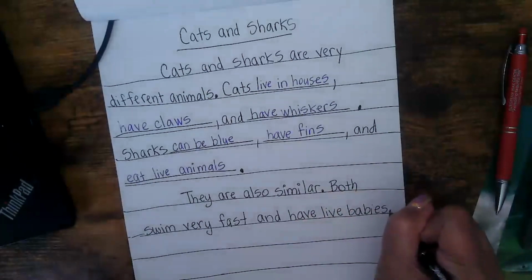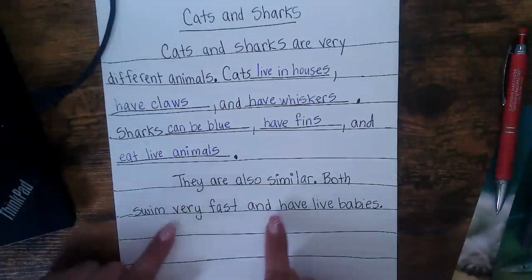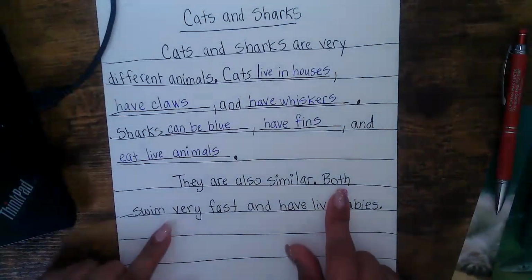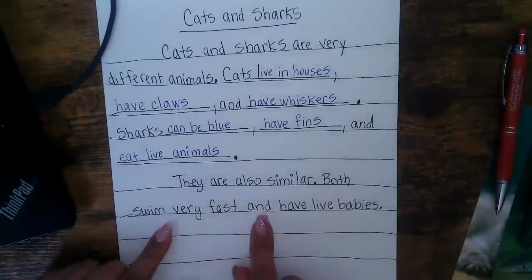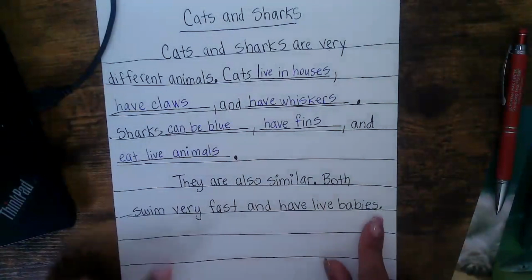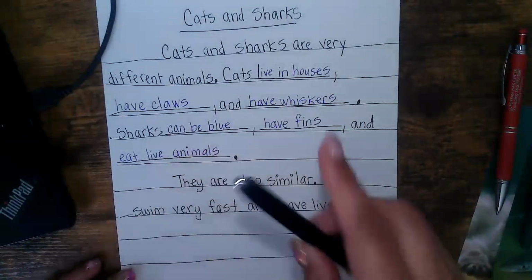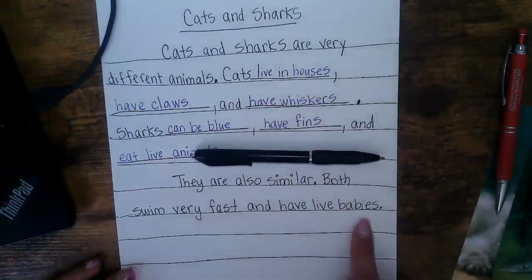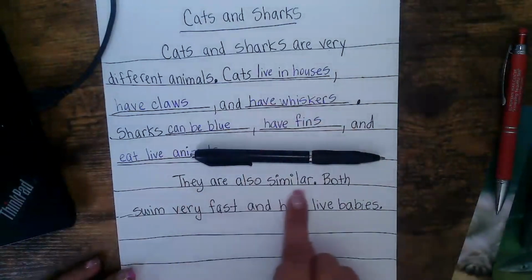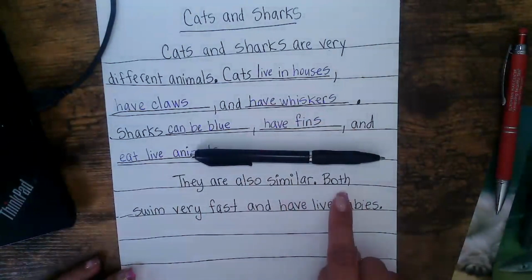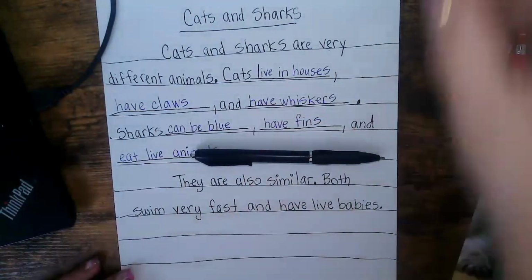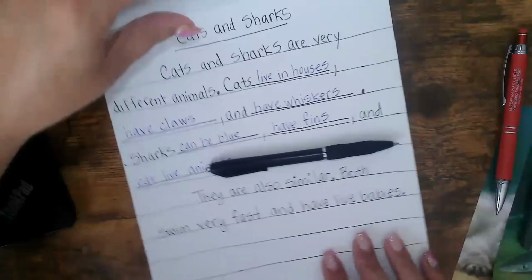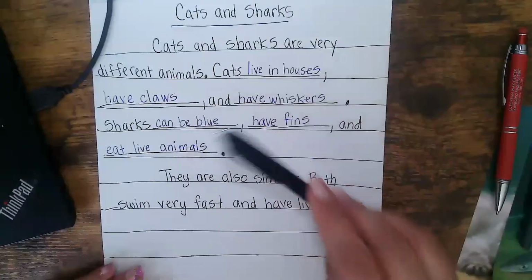So for this paragraph, we're going to just do one extra sentence. Your sentence probably looks different than mine. Both swim very fast and have live babies. I'm going to read my second paragraph. But before I do that, I'm going to pause and you're going to write your second paragraph. This sentence could be the same as mine. The second sentence should be from your Venn diagram. And so it could be different. I would love it if it's different. So go ahead, pause and write.